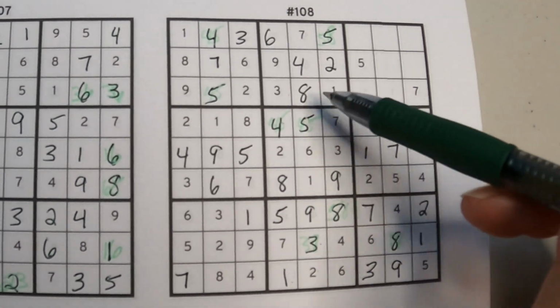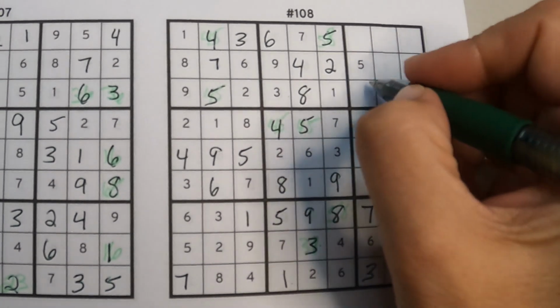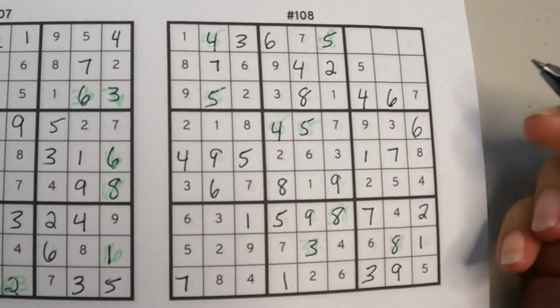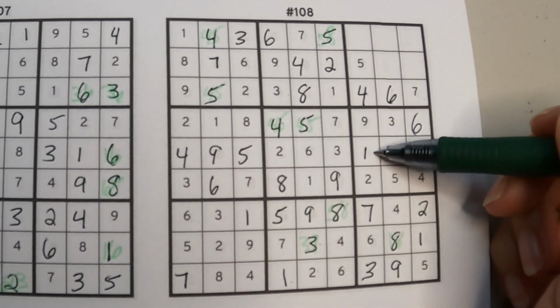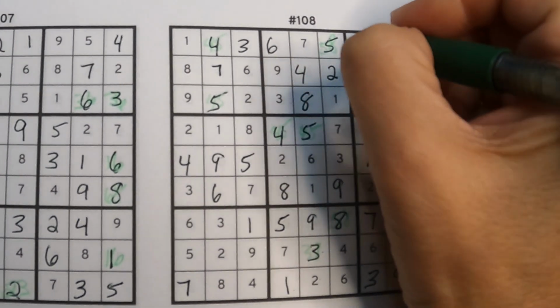For this row then, we've got 1, 2, 3. We're missing 4 and 6. We've got a 6 here, so 4, 6. For this column, we've got 1, 2, 3, 4, 5, 6, 7. We're missing an 8.